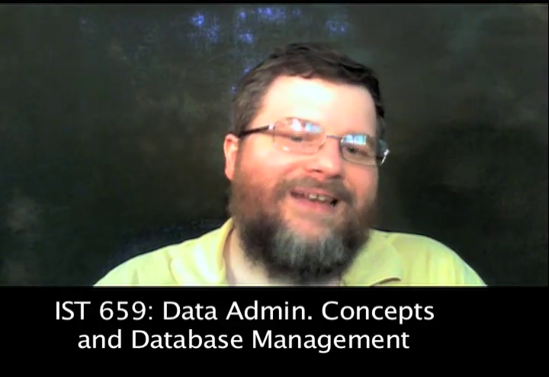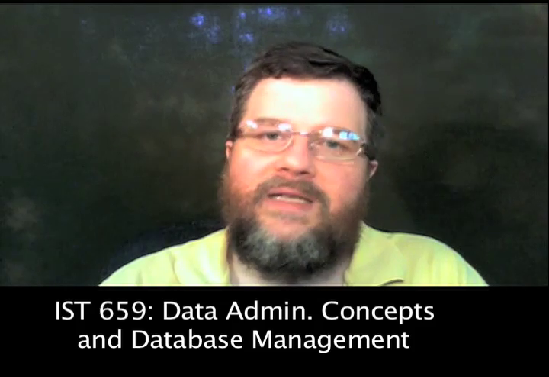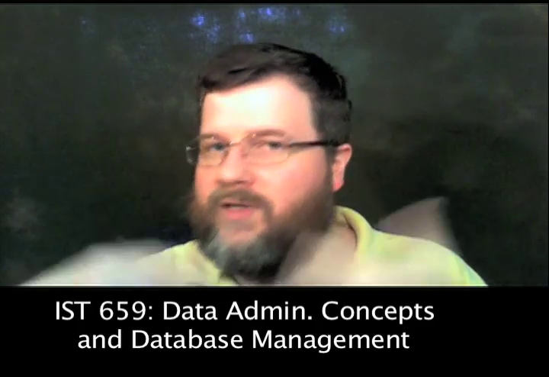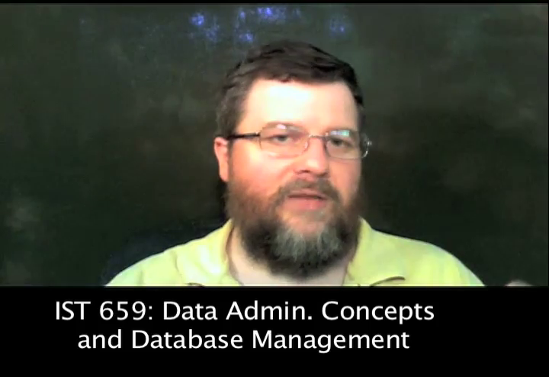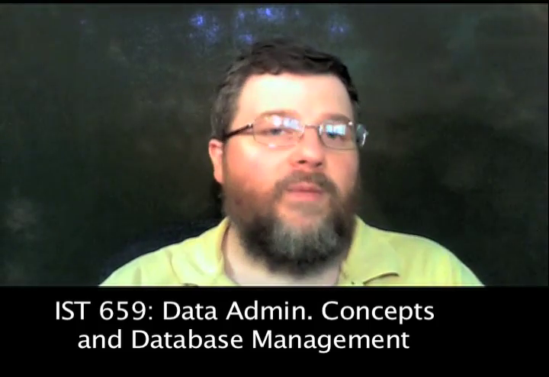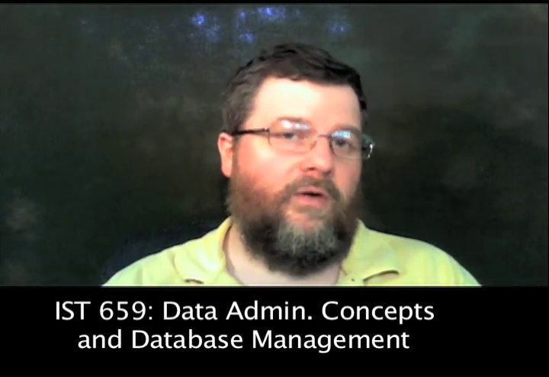IST 659, Database Administration Concepts and Database Management. Now, when we talk about databases in this respect, we're talking about it in a bigger respect than just the search databases. Searching databases are one form of database, but database is a structure for holding data. This can be a very useful skill.